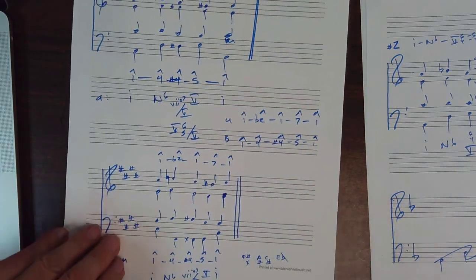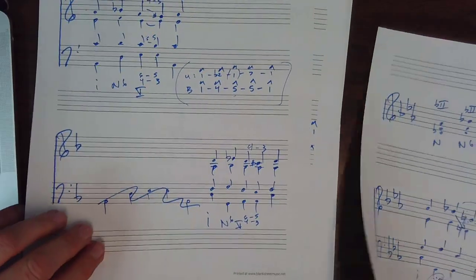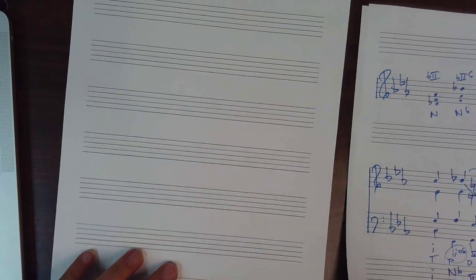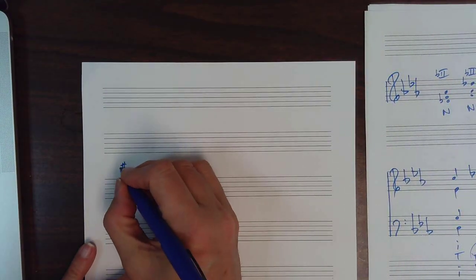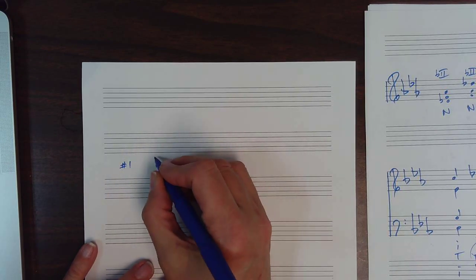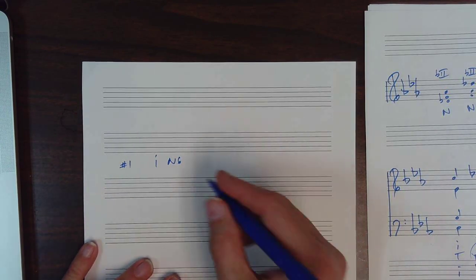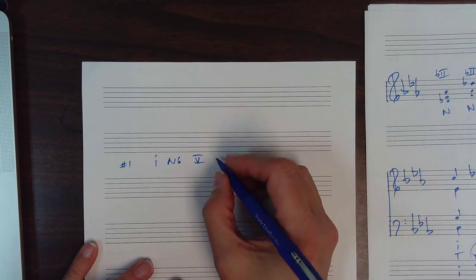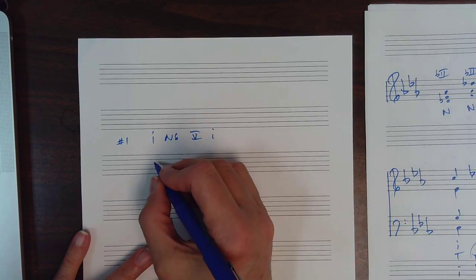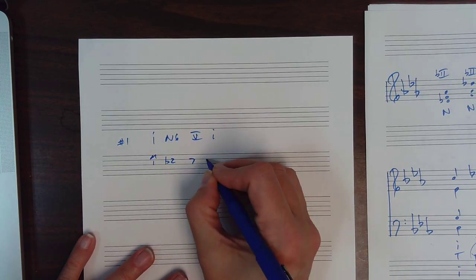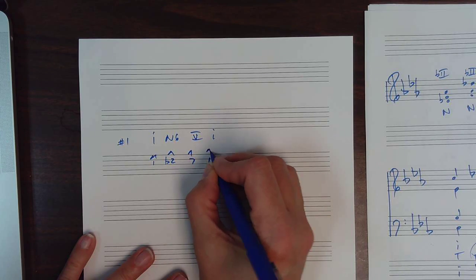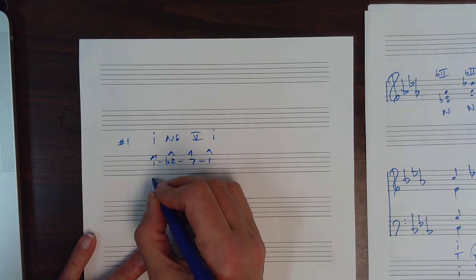Okay. I would like to just quickly summarize these paradigms. What I'm calling paradigm number 1 is 1, Neapolitan 6, 5, and 1. And the upper voice goes 1, flat 2, 7, 1. And the lower voice goes 1, 4, 5, 1.